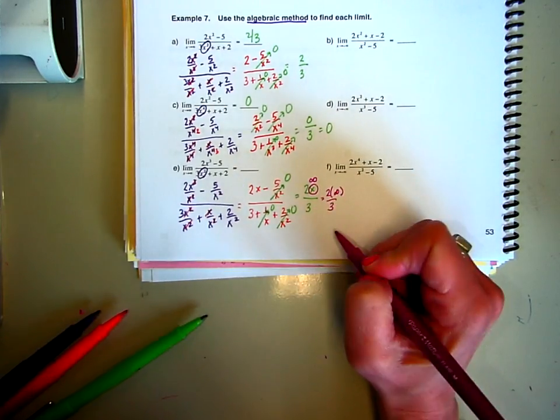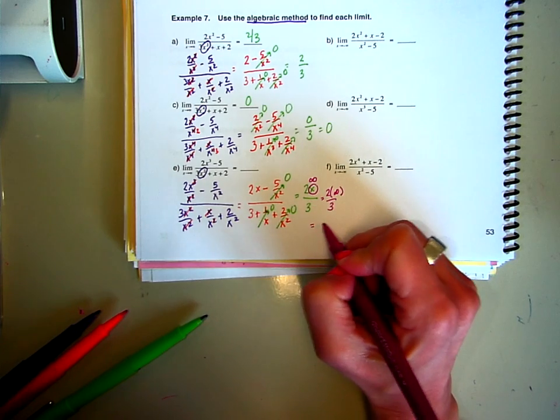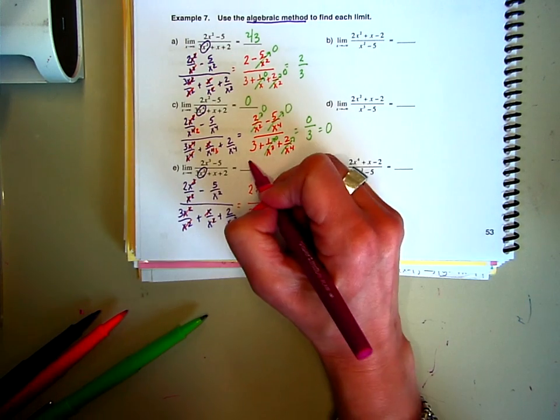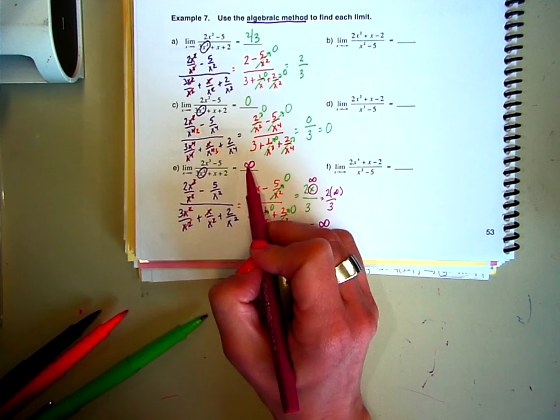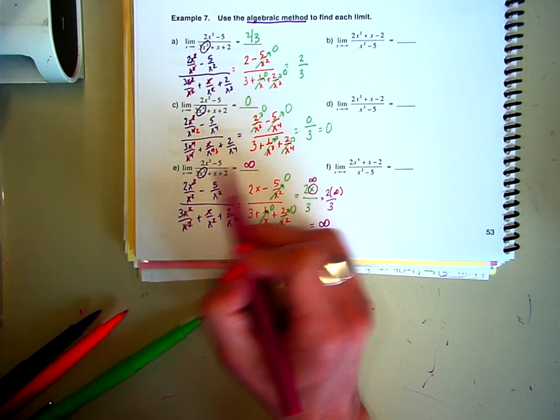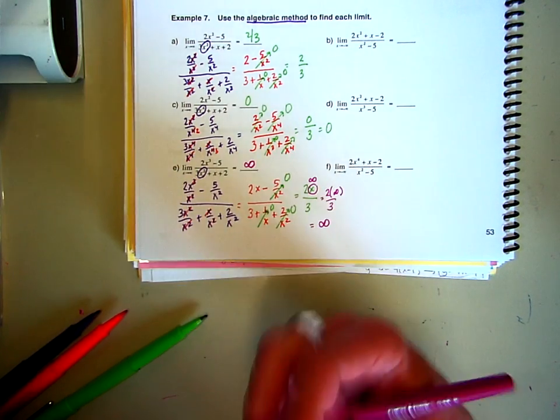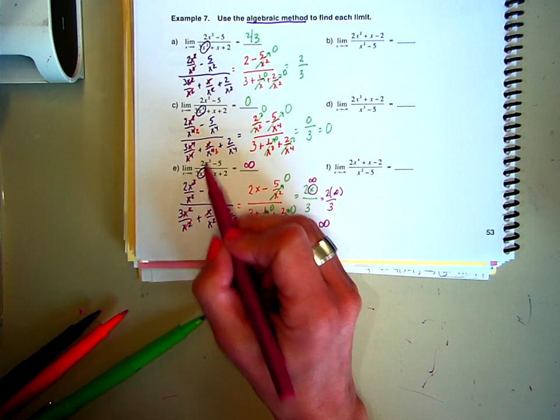Well, what's that going to be? It's going to be infinity. It's going to be a huge number. And so in this case, our limit as x approaches infinity of this function will be infinity. Okay, think about why that happens. What kind of asymptote do we have in this situation?